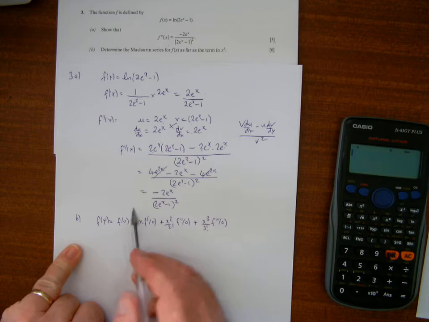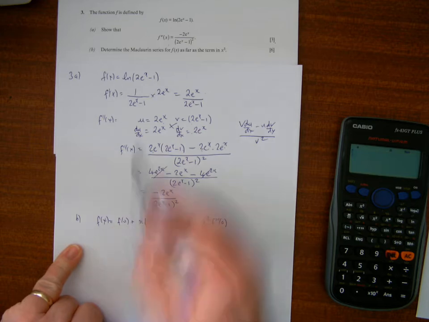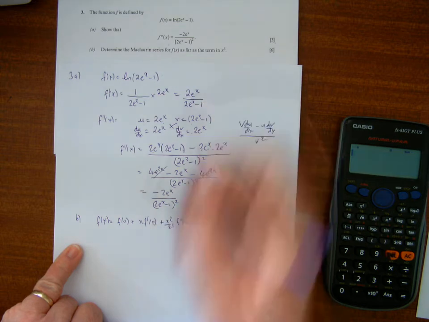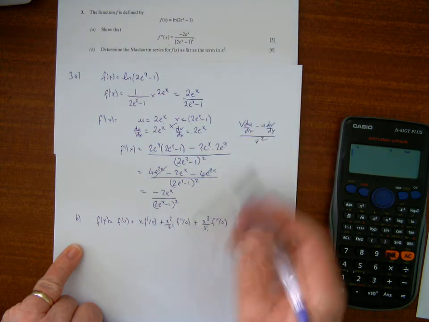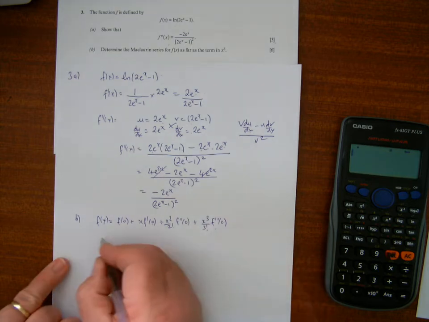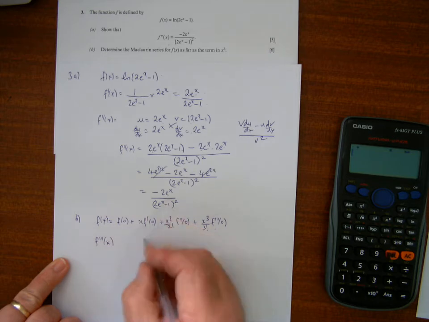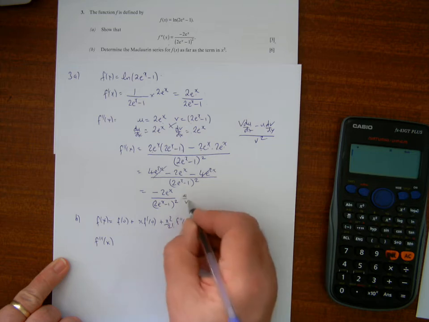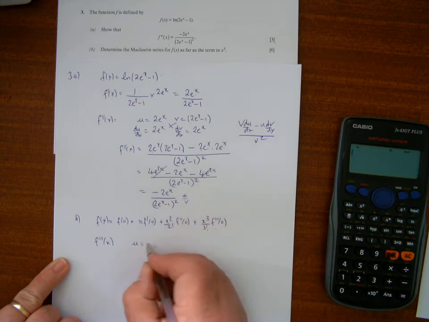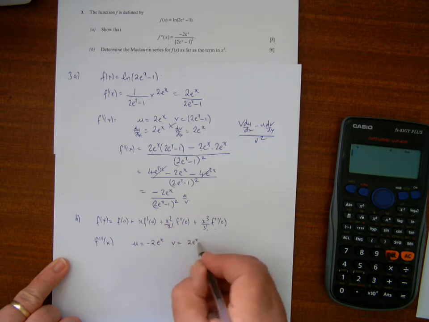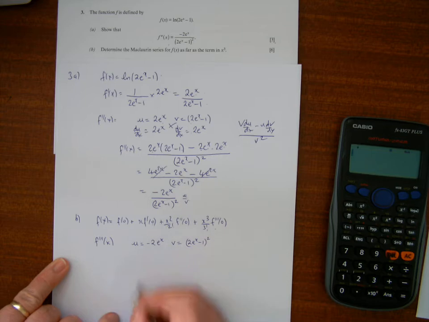So I'm able to work out f of naught by putting x equal to naught in there. I can work out f dash of naught, putting x equal to naught in there. F double dash of naught by putting x equal to naught in there. So I need the third derivative. So to work out f triple dash of x, again I've got a quotient from the second derivative. So u is minus 2e to the x, v is 2e to the x minus 1 squared.